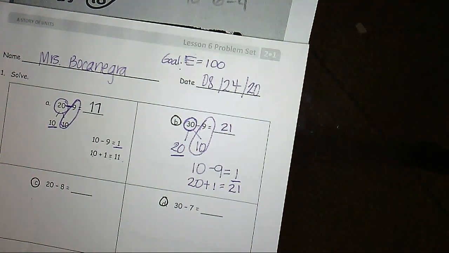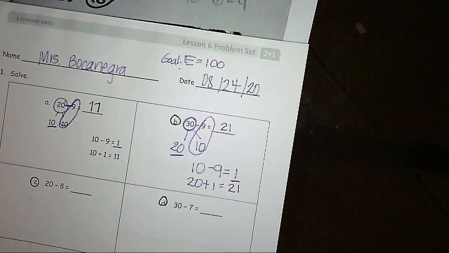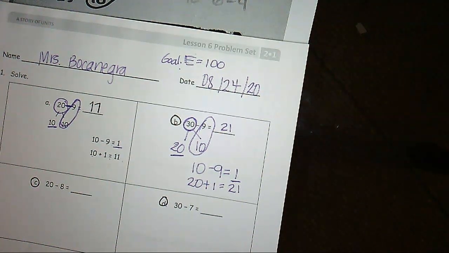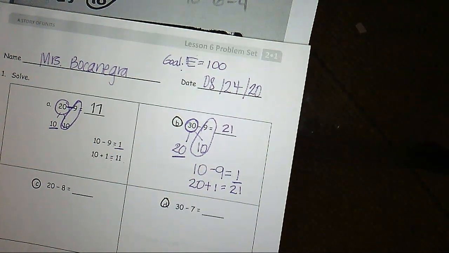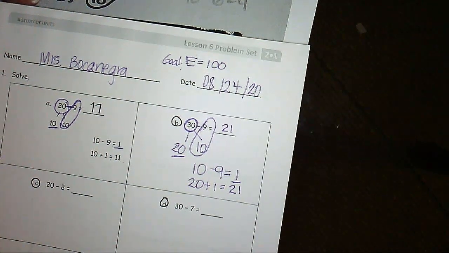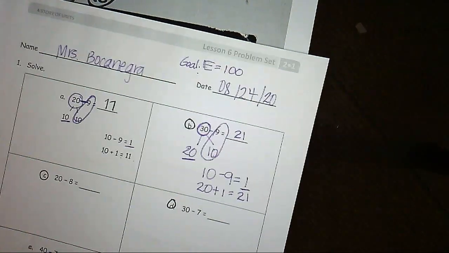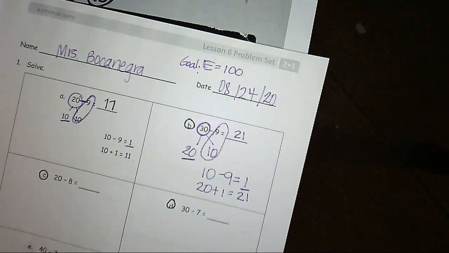And I want you to think, if I start with 30 and I take away 9, now I'm able to know that I end up with 21. Great thinking, boys and girls. Now let's move to problem number 2. Still using the same key points.